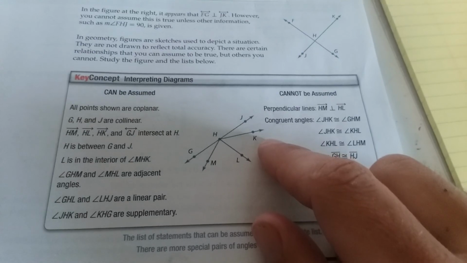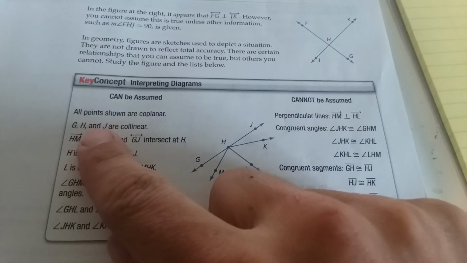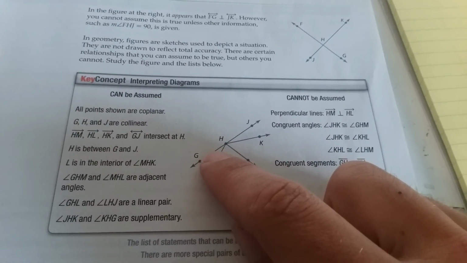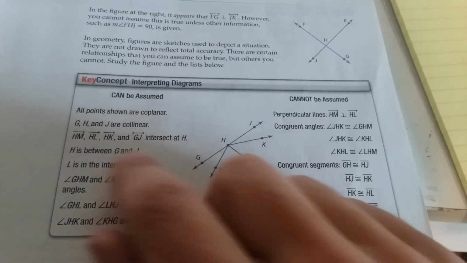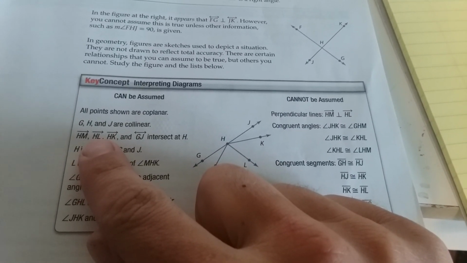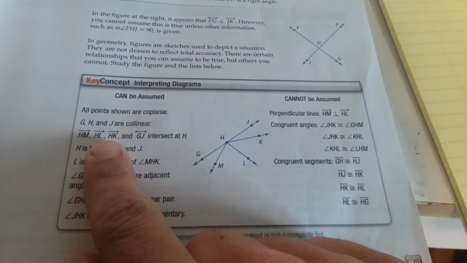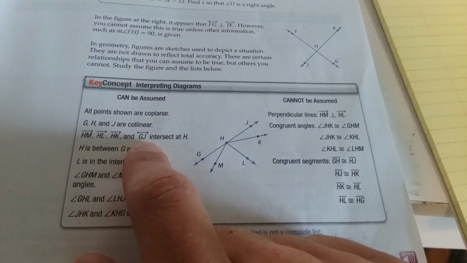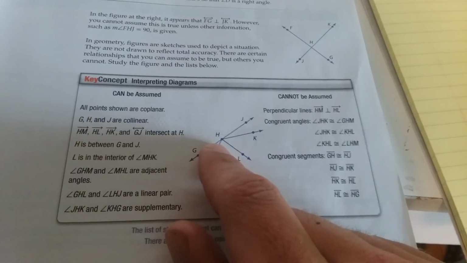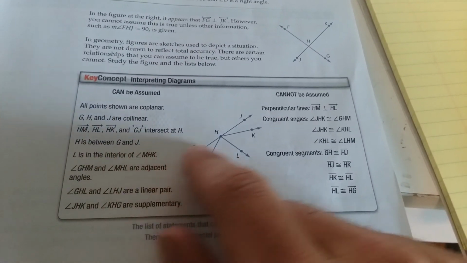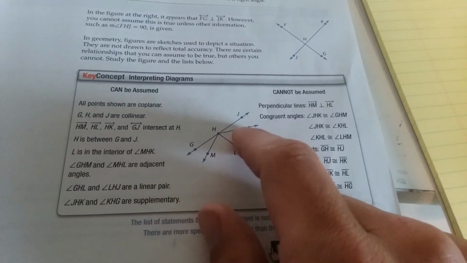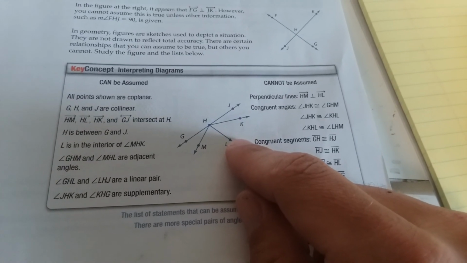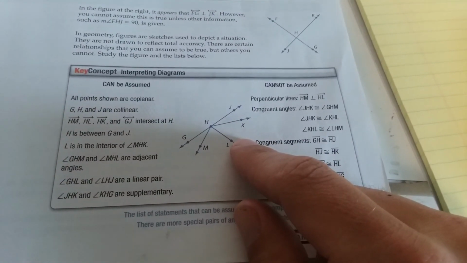In this diagram, all points are coplanar. G, H, and J are collinear. They're on a line. Lines that appear to be straight, that can be assumed. We have rays HM, HL, HK, and line GJ. They intersect at H, that can be assumed. H is between G and J. L is in the interior of angle MHK, that's true.